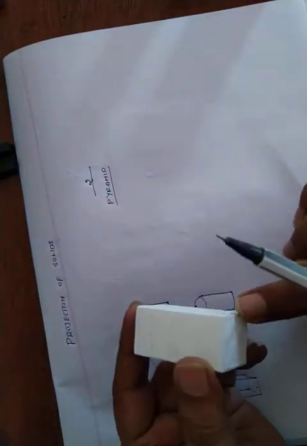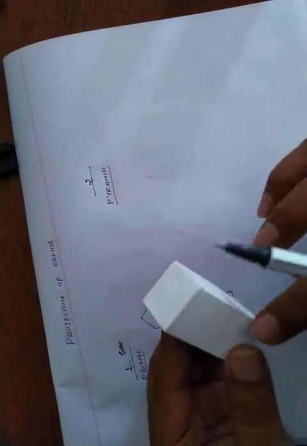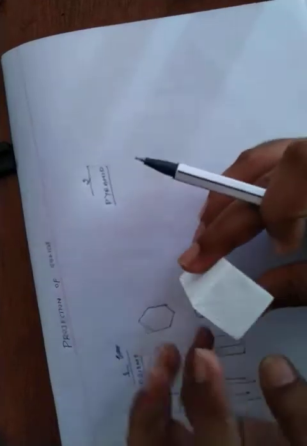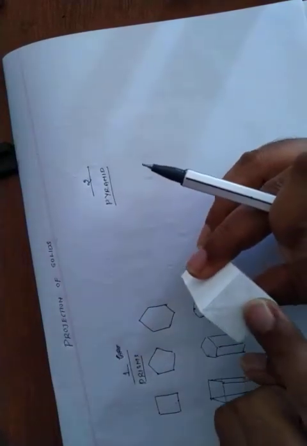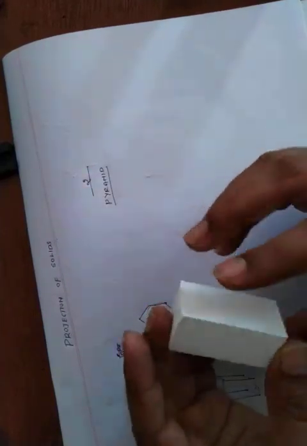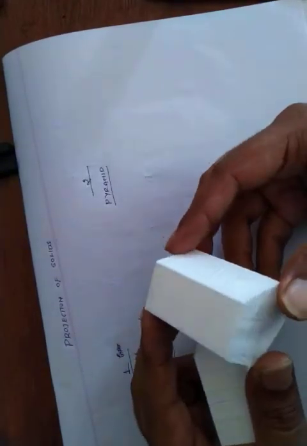It has a square base, a certain height, and again on the top there is a square. So it has 1, 2, 3, 4, 5, 6 planes together. Here I have a pentagonal based solid.